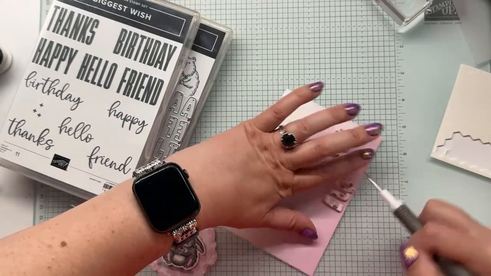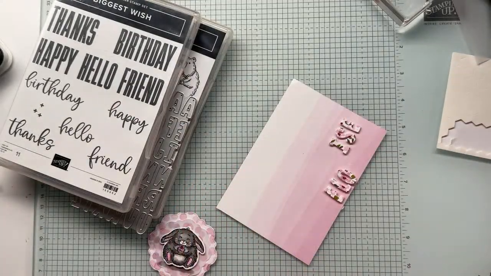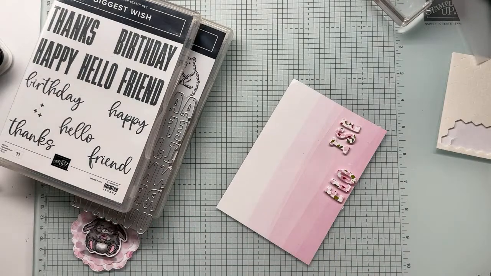Yep, that O is coming off really, really badly. Right. Okay, where is that paper? It is right here. Never fear, we can get this done.